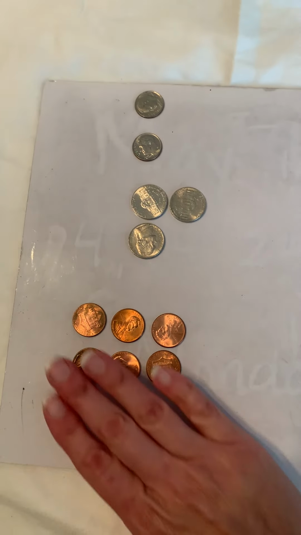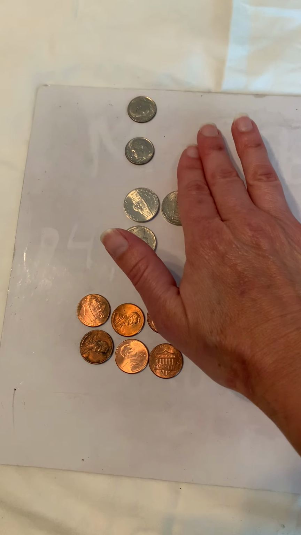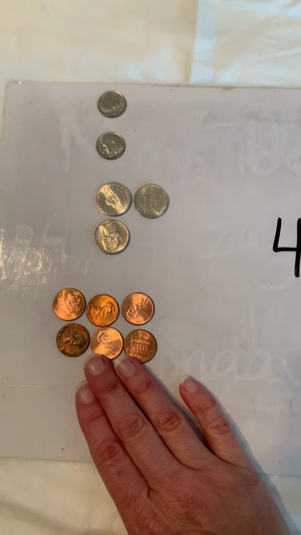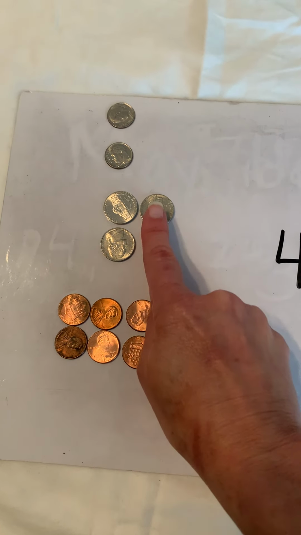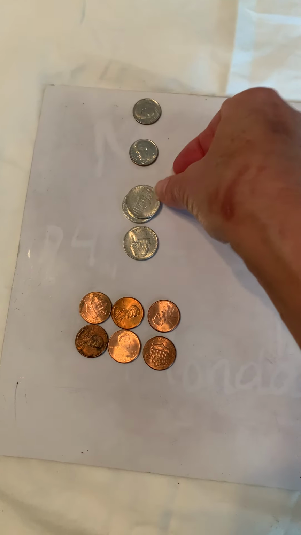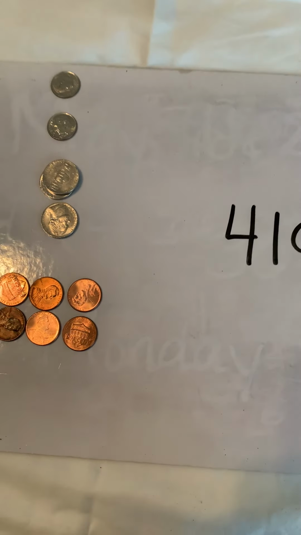Okay, so if your mom has some coins and she wants to get out some dimes and some nickels and some pennies, you can practice stacking your pennies in tens, stacking your nickels in twos, and counting them out and seeing how much change you have, all right? So that is our last lesson.